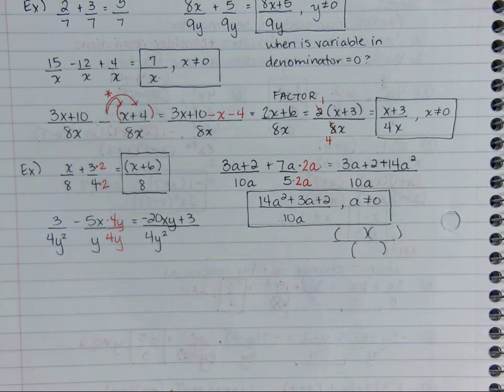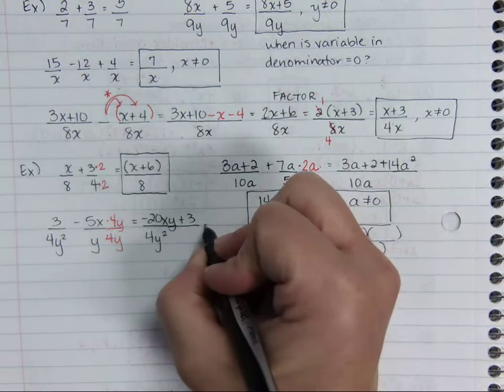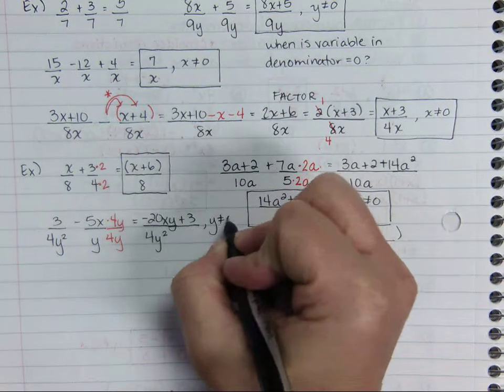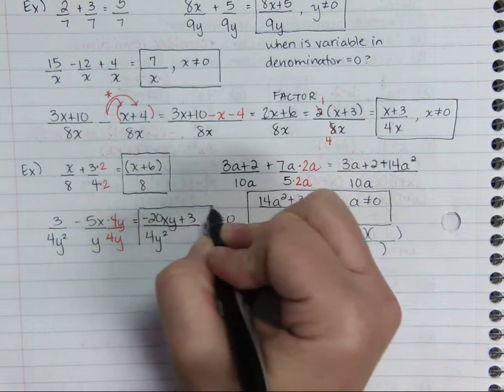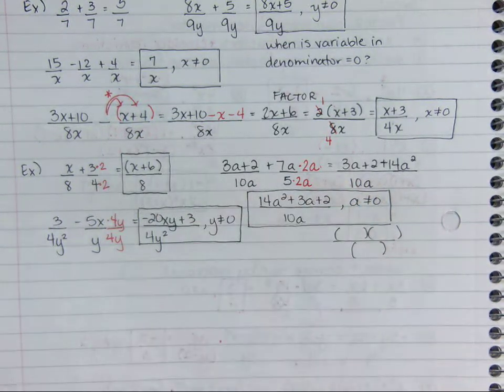And I can't do anything with that. The fact that it's a plus 3, and that's nothing in common with a 20 or a 4, means I can't do anything. I'd have to just stop. And I only have one variable in the denominator, and so that's the only thing I have to worry about considering when is that going to be 0.